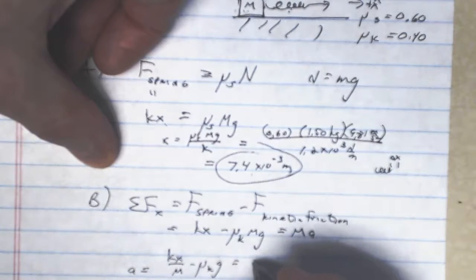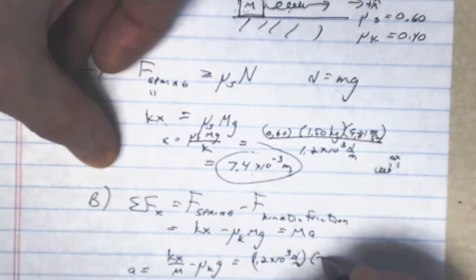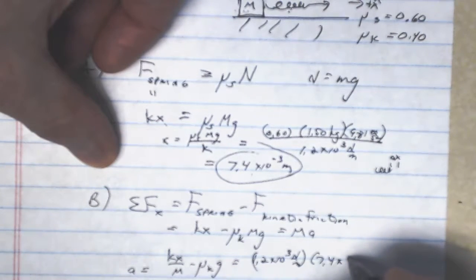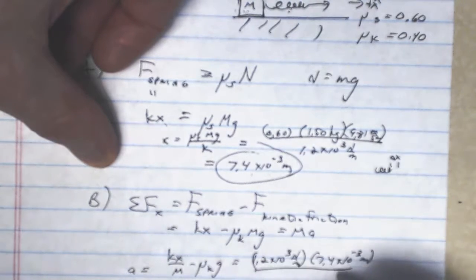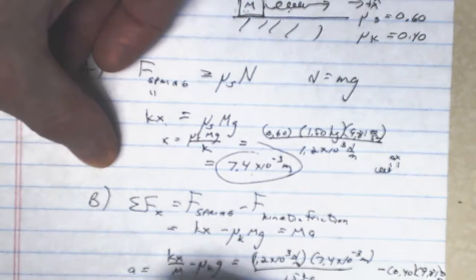And again, you just plug in your various numbers: 1.2 times 10 to the third newtons per meter times 7.4 times 10 to the minus 3 meters, the same stretch we solved for up above, divided by the mass, which is 1.5 kilograms, minus the coefficient of kinetic friction, 0.4, times g, 9.81 meters per second squared. Just squeeze that in there. That's equal to 2.0 meters per second squared.